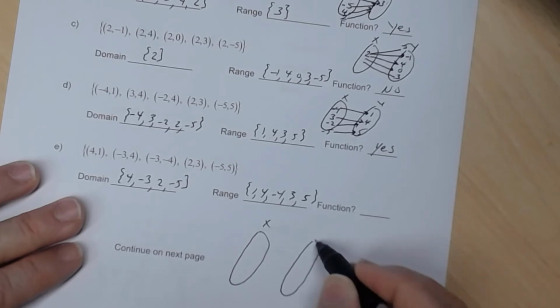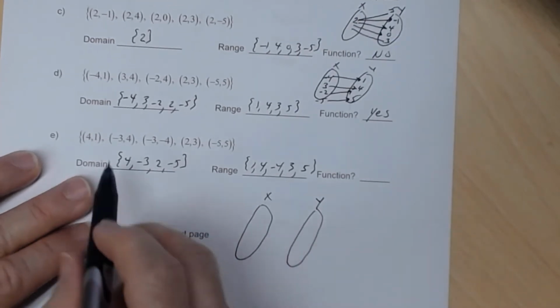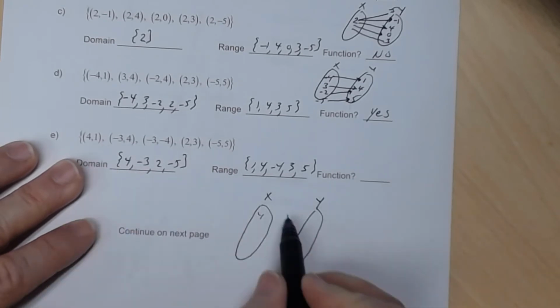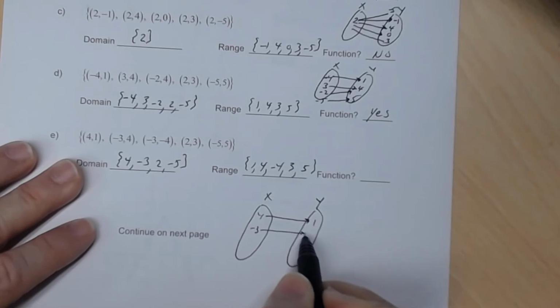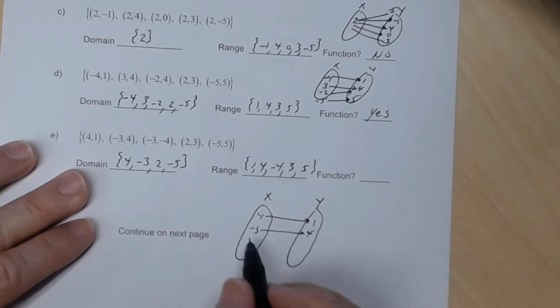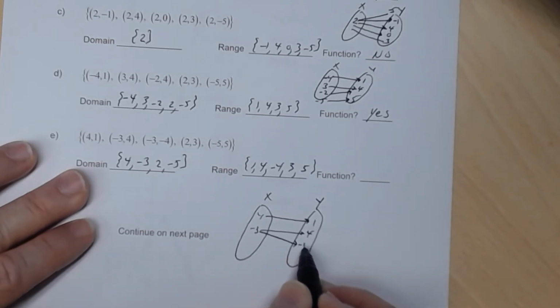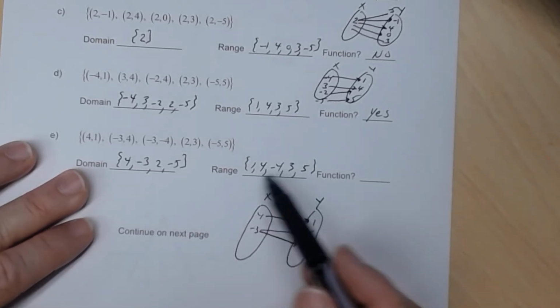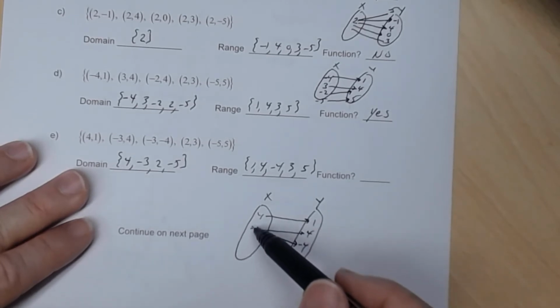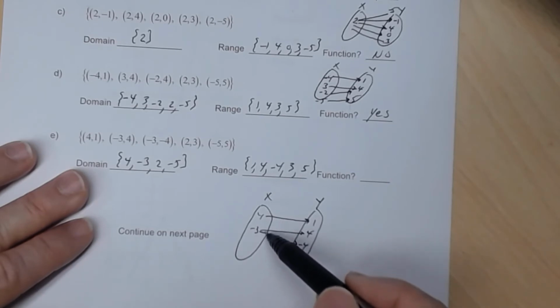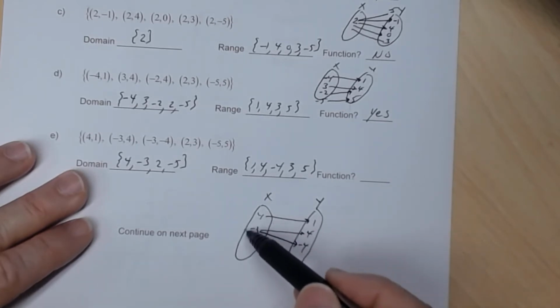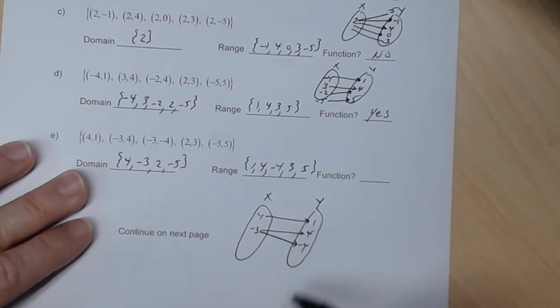So we're going to look at this mapping. When x is 4, my y value is 1. When x is -3, my y value is 4. So far we're okay. When x is -3, I already have it listed. My y value is -4. Now, at that point, I can really stop. I don't have to go any further because it's not a function. All you want to know is whether this is a function, and you found right away that this can't be a function because when x is -3, I have two different y values. So that's not a function.